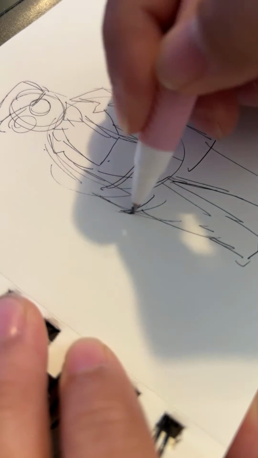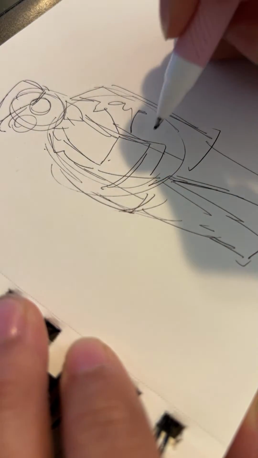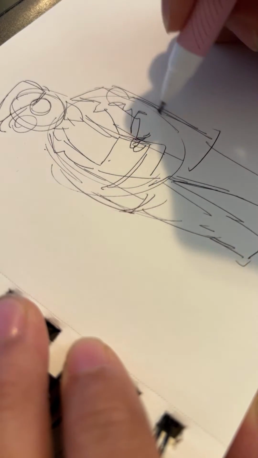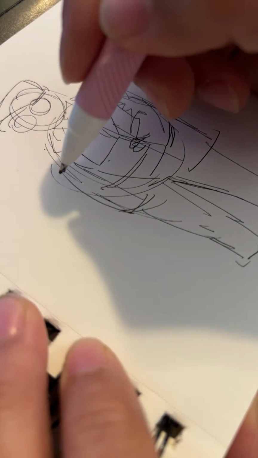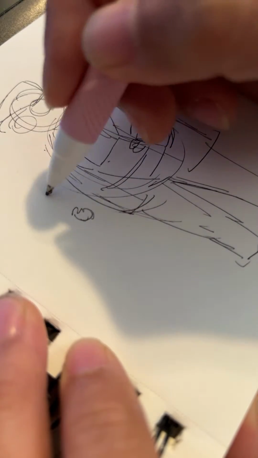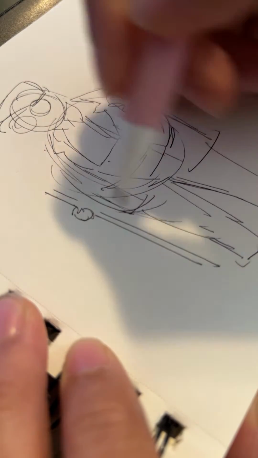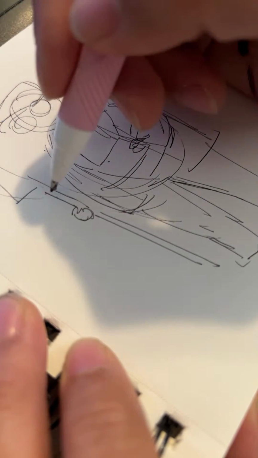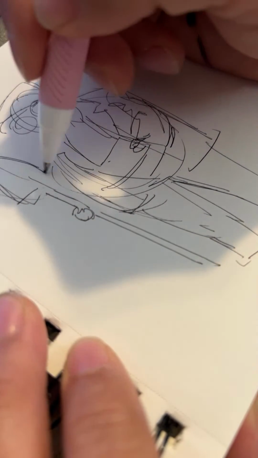Maybe he looks like he's from the 1840s or something. He's holding a shovel or a rake. My brain. Shovel, rake, shovel.